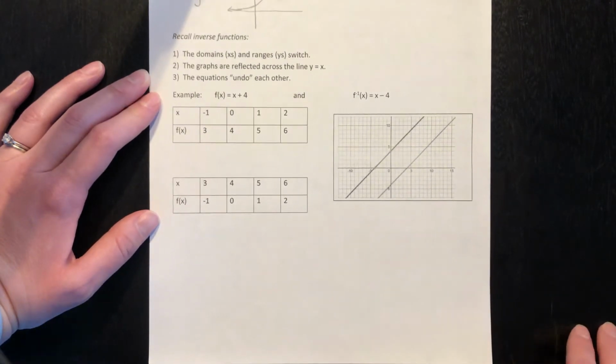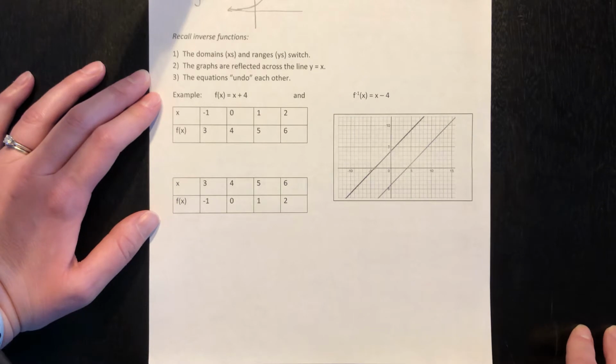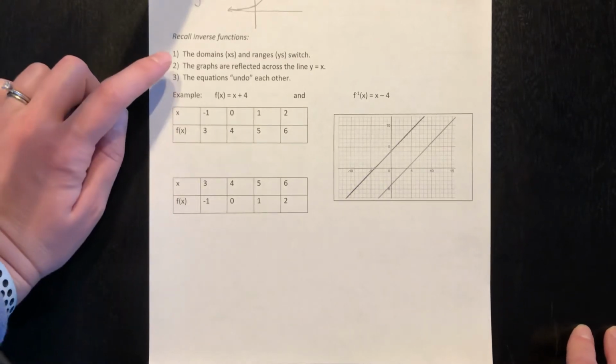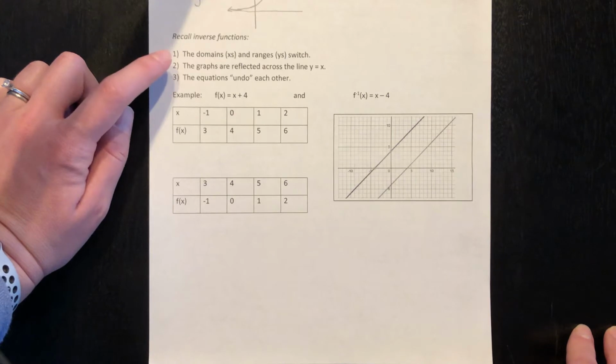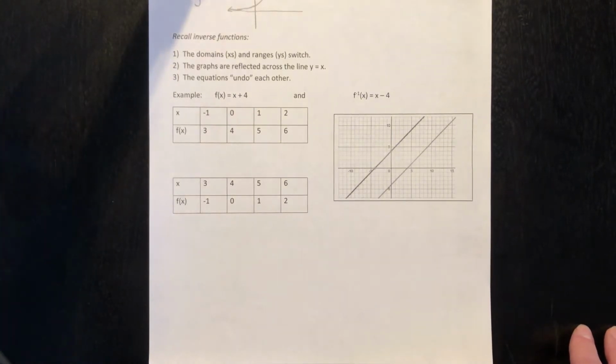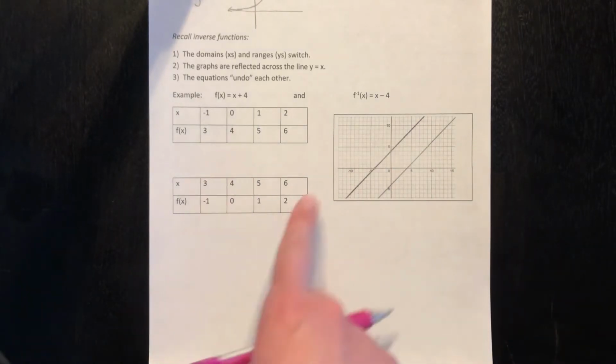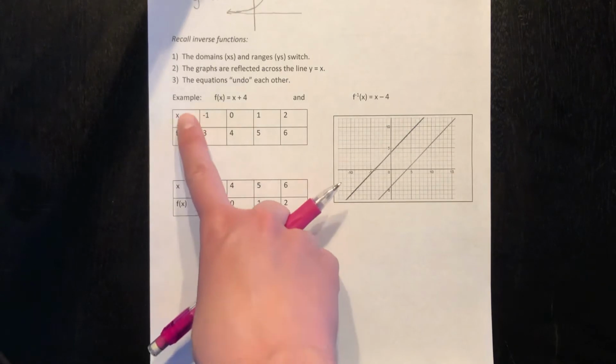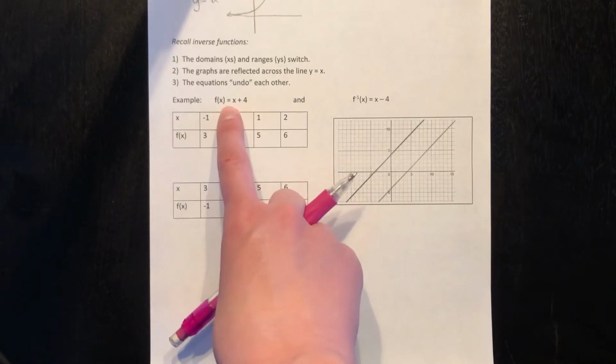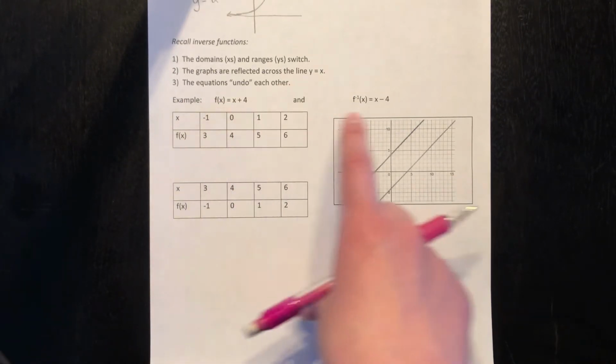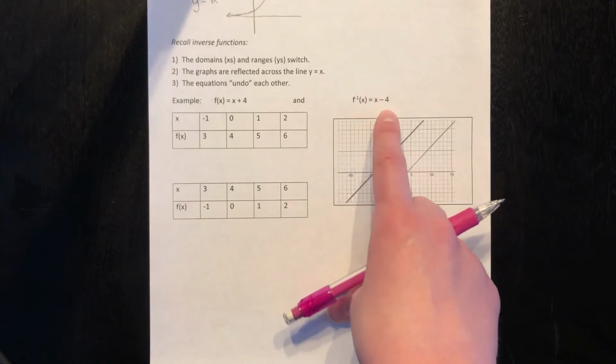All right. The next thing I want to review with you is inverse functions, something that you talked about quite a bit in Math 3. Hopefully you remember this. So inverse functions, if you recall, here's some fast facts about them. The domains, which of course are the x values, and the ranges, the y values, switch when you're talking about a function and its inverse. You may recall doing that in a table. If you think about this example I've given you, f of x is x plus 4. The inverse then would be x minus 4.